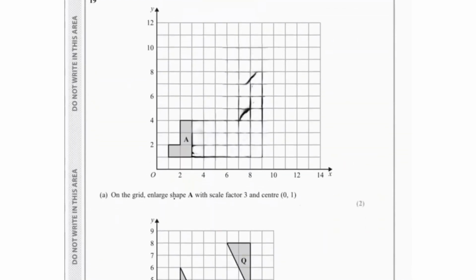Then it says on the grid, enlarge shape A with scale factor of 3 and center 0, 1. 0, 1 is over here. So based on that, this distance from the center is 2. So 2 times 3 would be 6. Now we draw a line that is 6 units from the center. So 1, 2, 3, 4, 5, 6. Then this one is 1 unit. So 1 times 3, that's 3. So this will be over here like this.